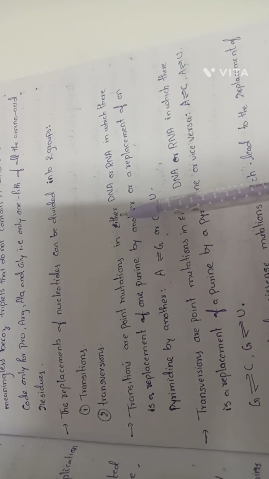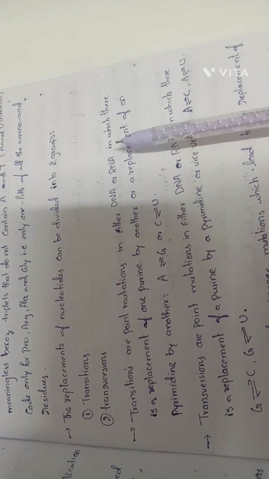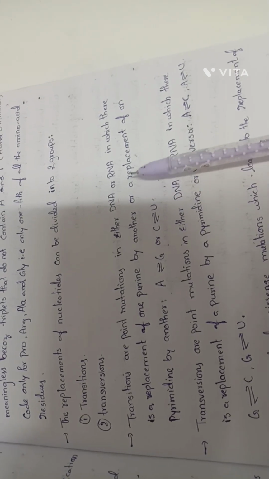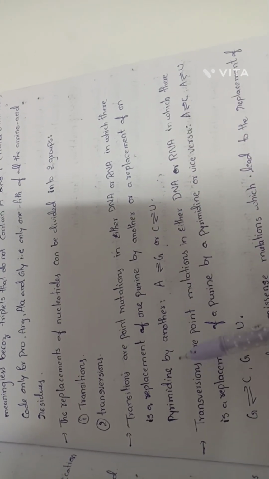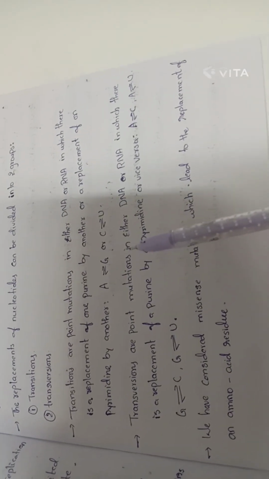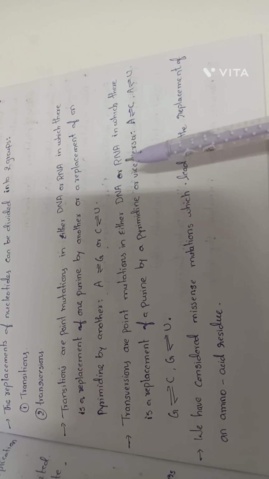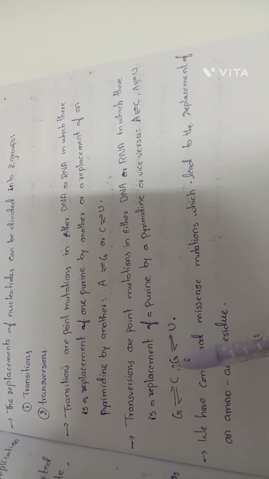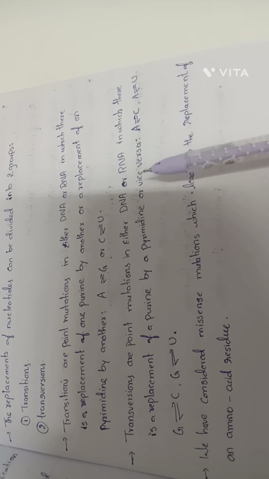Transition is a point mutation in either DNA or RNA in which there is a replacement of one purine by another or a replacement of one pyrimidine by another. Transversion is a point mutation in either DNA or RNA in which there is replacement of a purine by a pyrimidine or vice versa.